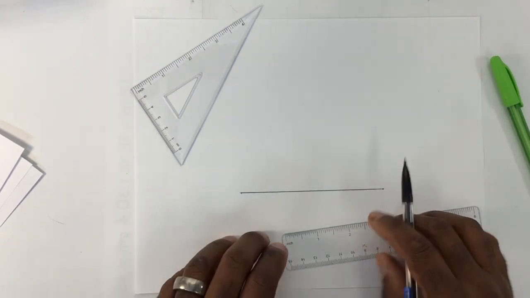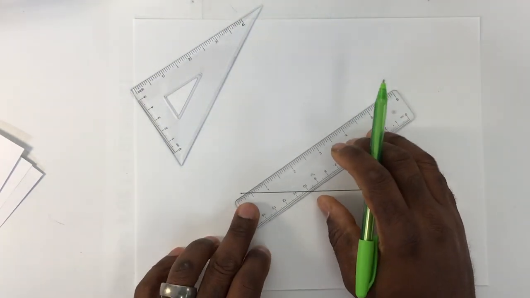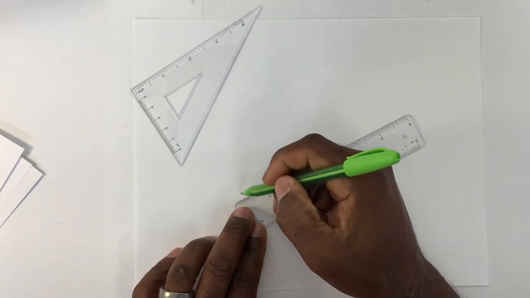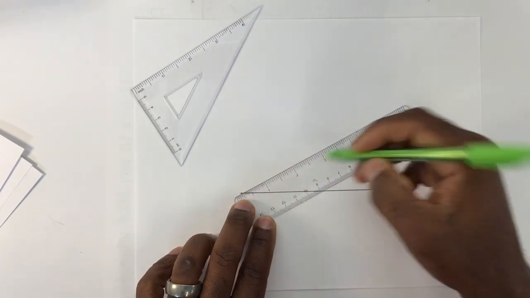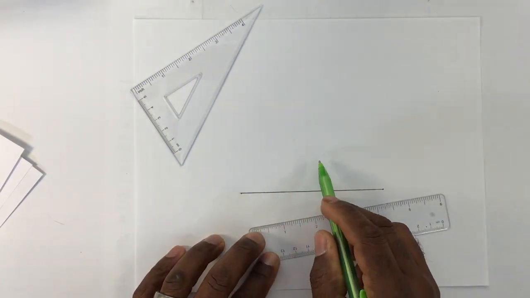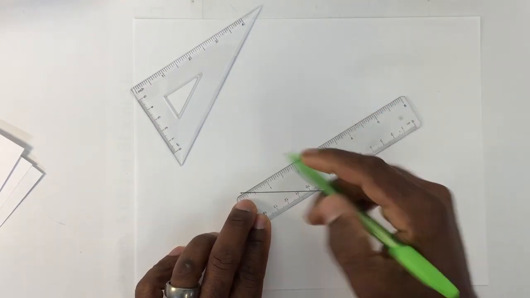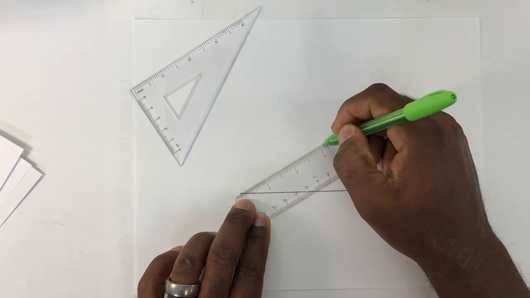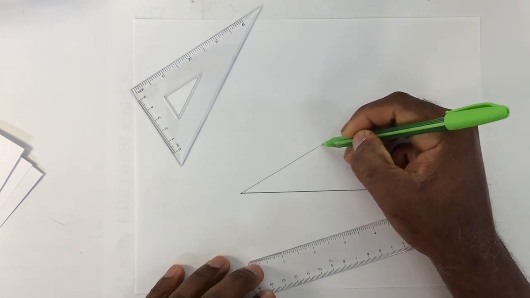Here's what you do. You approach the line. It could be vertical, it could be horizontal, and you come to one end of it and just draw a line at any angle. But the line you draw has to be shorter than this actual line. So I'll take the green pen here and just draw a line, and just to make sure that it's shorter, I will mark this as the end.